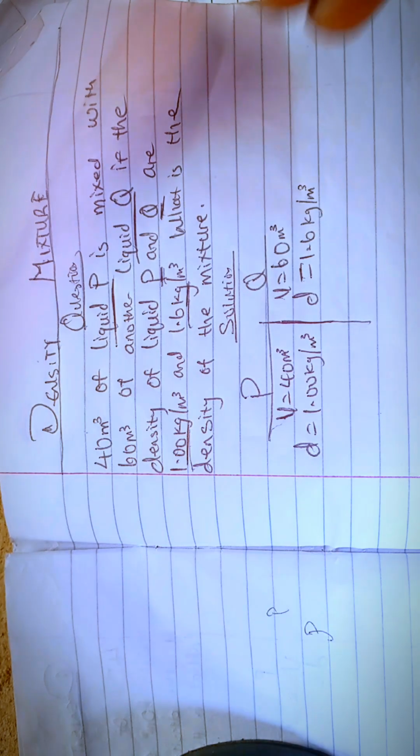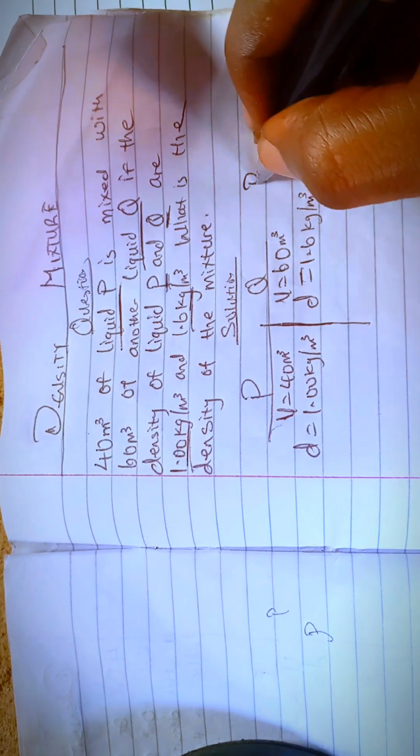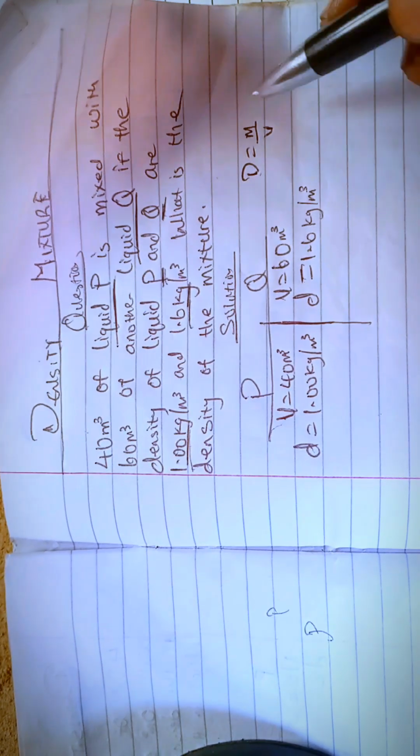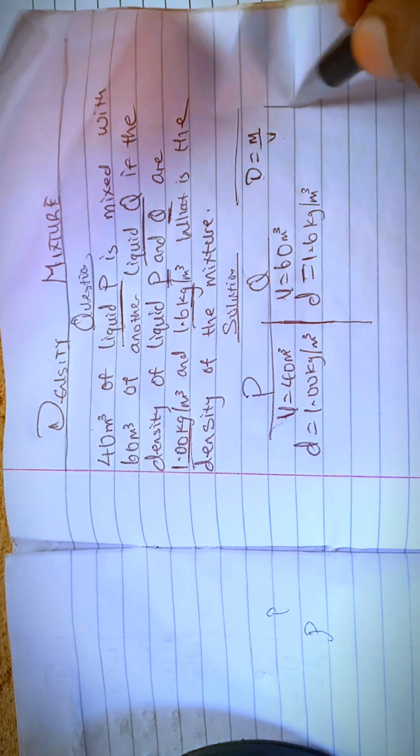Now when it comes to solving questions related to density of mixture, the major formula that is required, I'm not saying the word only because there are different diversity of questions, the major formula required to solve questions related to density of mixture is this formula called D equals mass over volume. That's density equals mass over volume. All right. This is the major required formula.